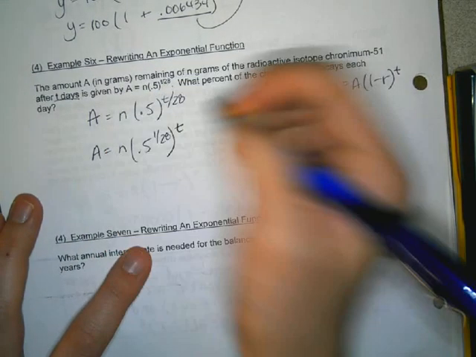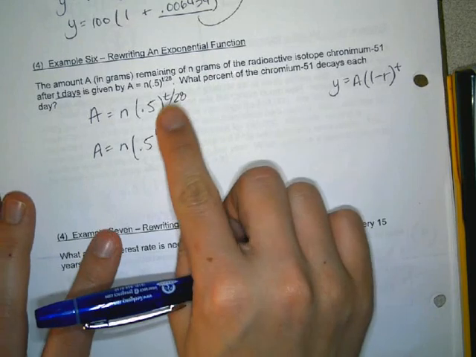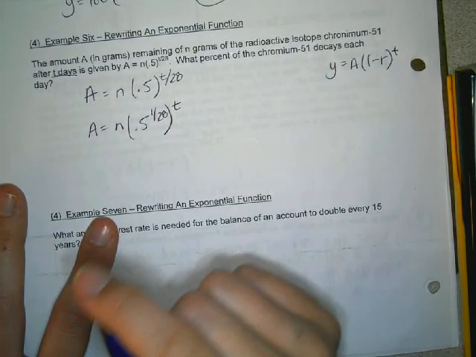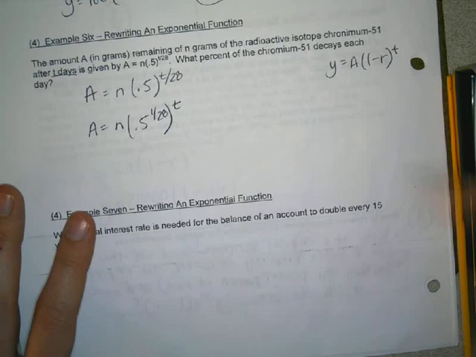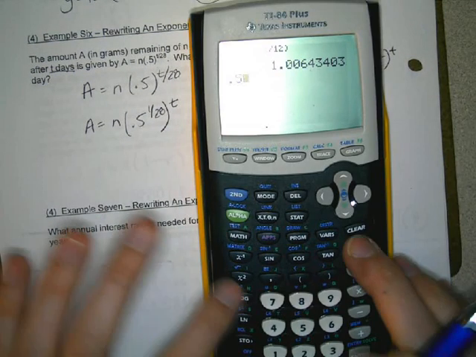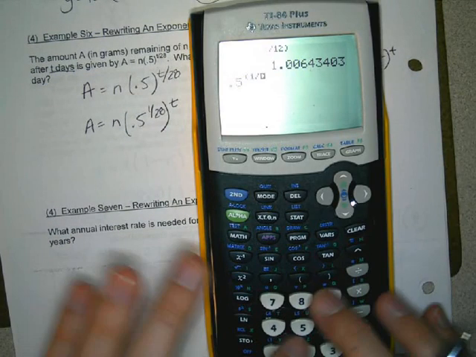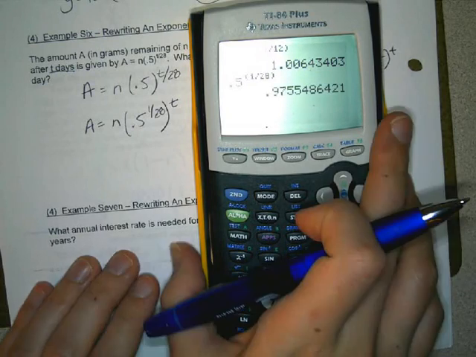The T, that's using the power of a power property where we break apart the exponent into the two things that make it up. Then I'm going to punch that out, so 0.5 to the 1 over 28, which gets me that.